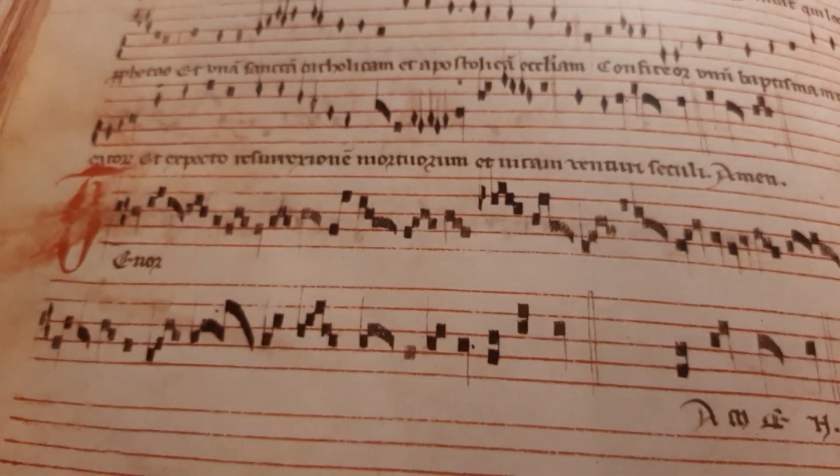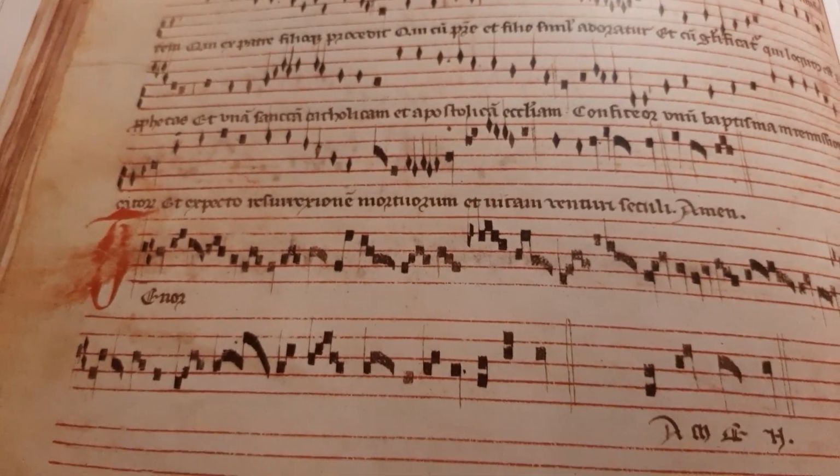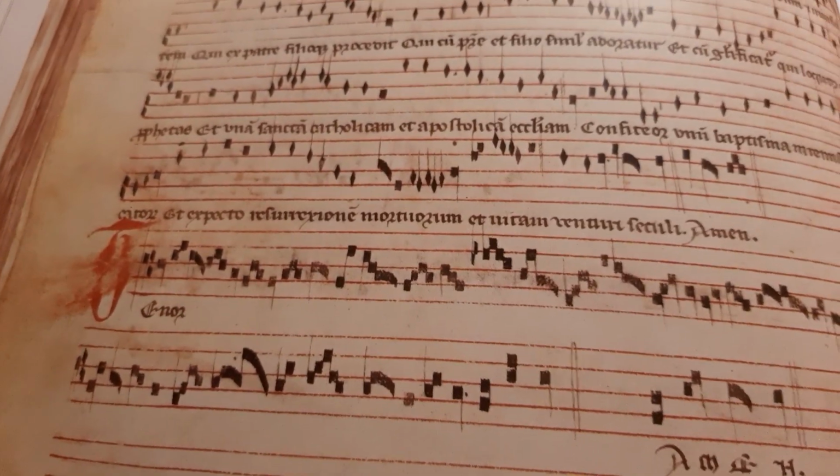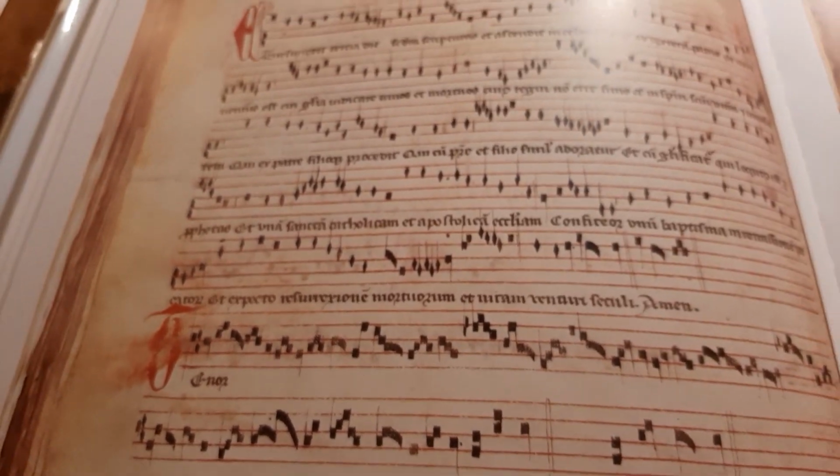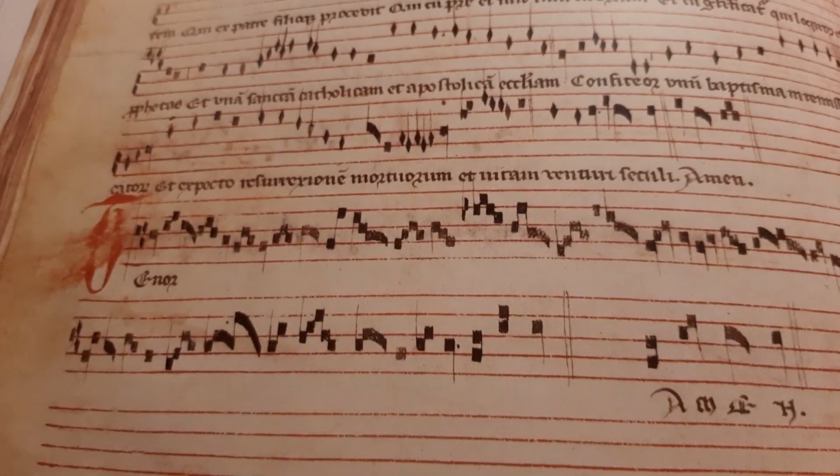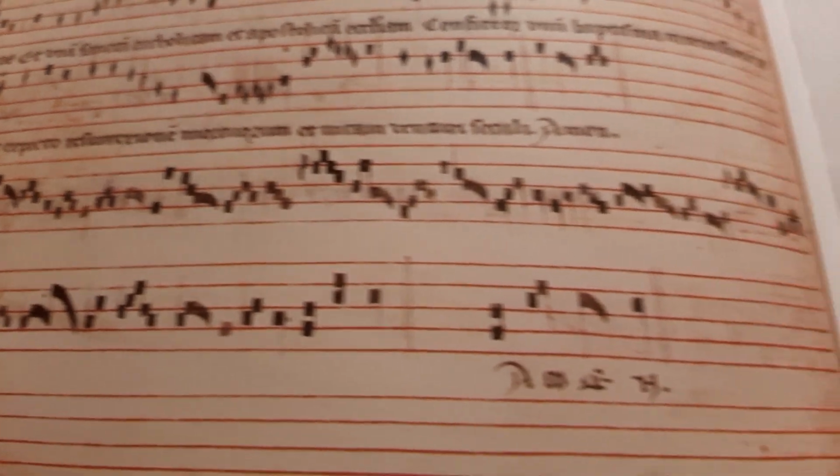Here we see an example of the Ivrea Codex, a beautiful codex of the 14th century with a lot of music of Guillaume de Machaut. And we see here the tenor part, and that's almost only ligatures.